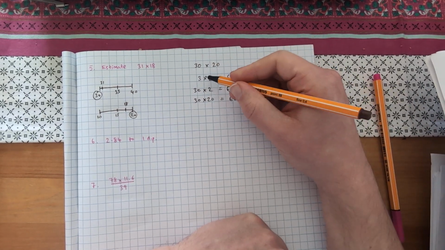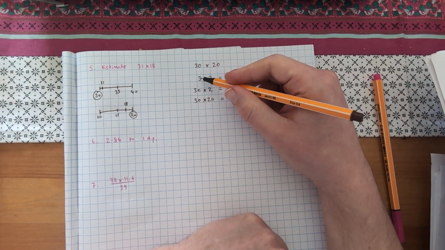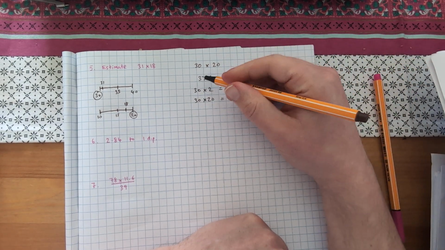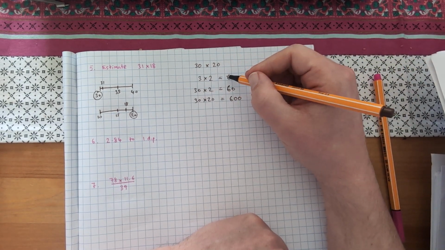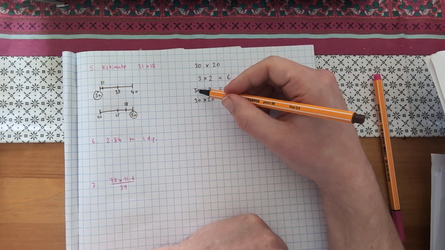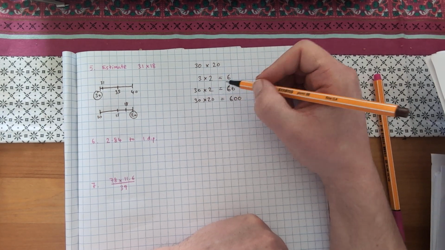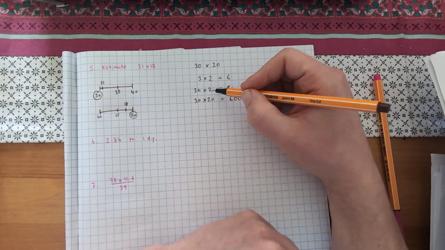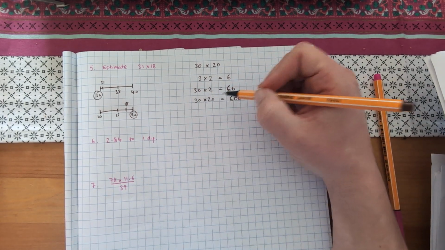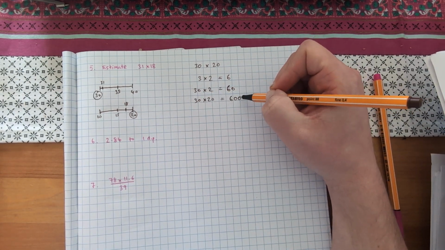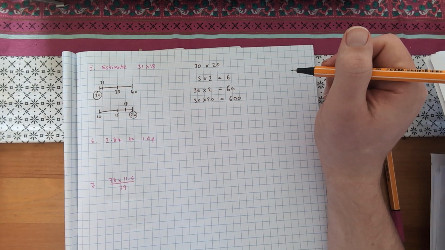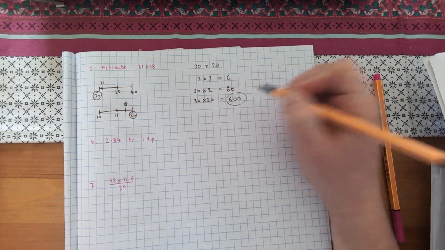All right, so each time I'm just multiplying one of the numbers by 10 and therefore multiplying my answer by 10. So we start with 3 multiplied by 2, which is 6. Then the 3 multiplies by 10 to make it 30 times 2, and that's going to be 60. And then we multiply the 2 by 10 to get 30 times 20, and then we multiply that answer by 10 to get 600. So the estimate is 600.